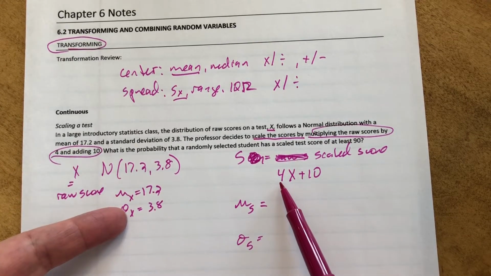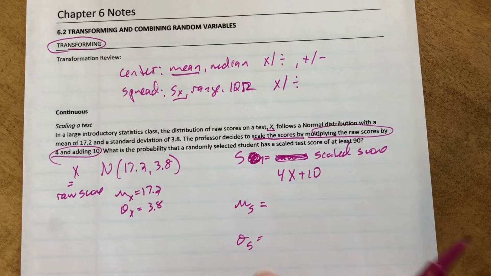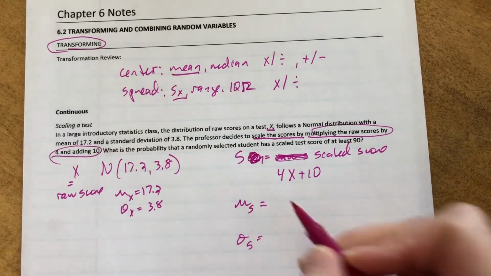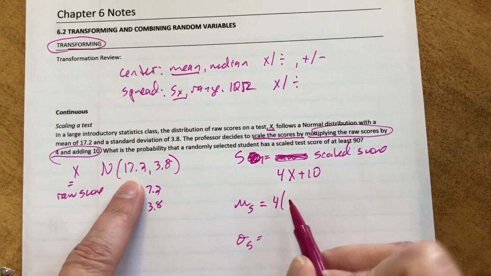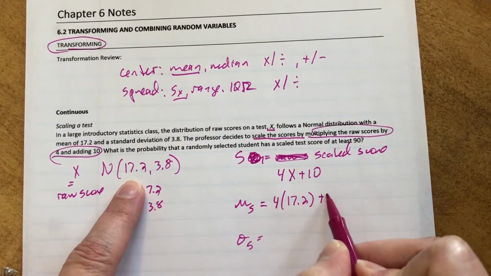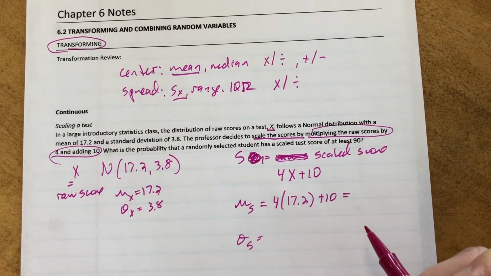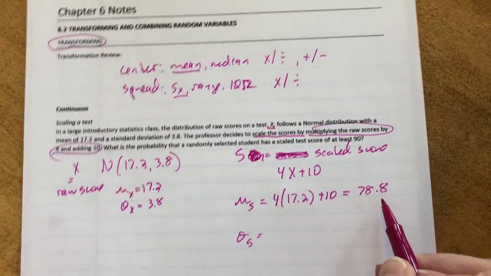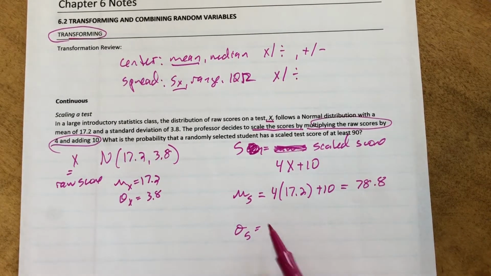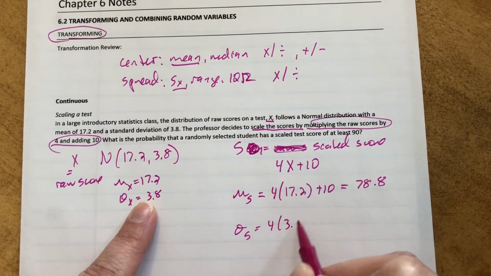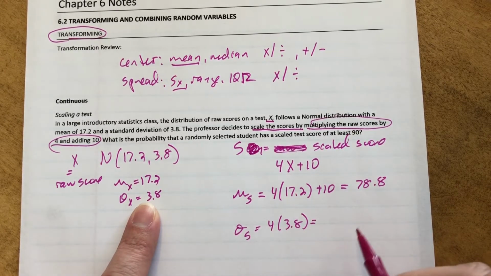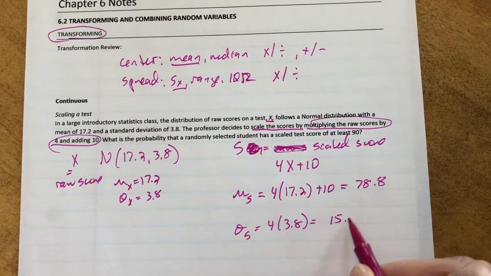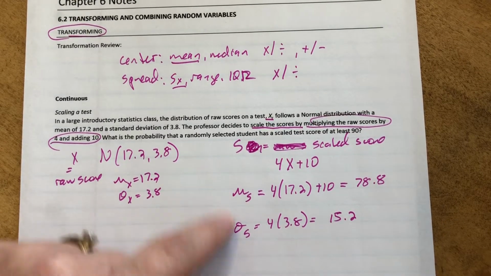For standard deviation, multiply by 4, but do I need to add 10? Of course not, because standard deviation is not impacted by addition and subtraction. So 4 times the mean plus 10 is 78.8, the average of the scaled scores, and those scores will vary by 4 times 3.8, which is 15.2.